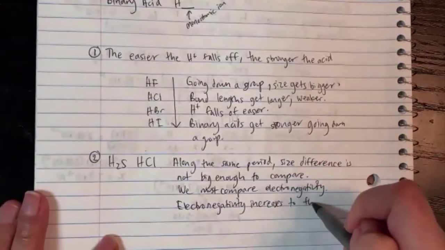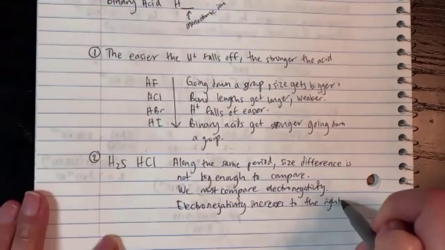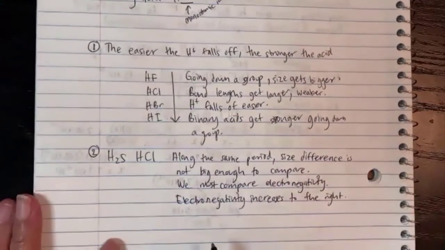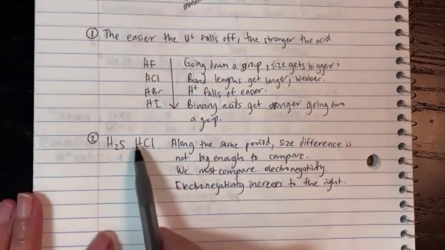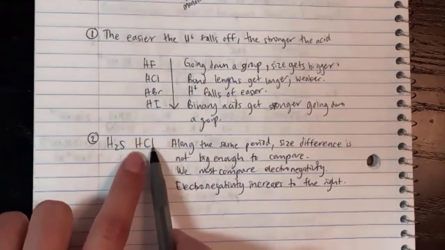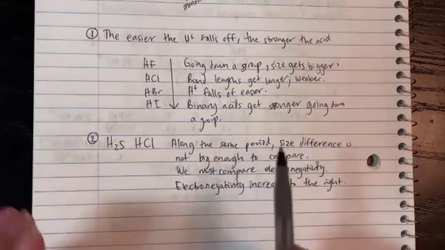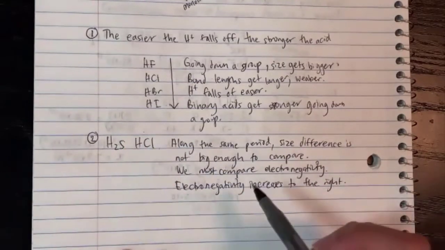So when Cl is more electronegative than S, the difference in polarity between these two is going to get bigger and bigger as you go across the periodic table.